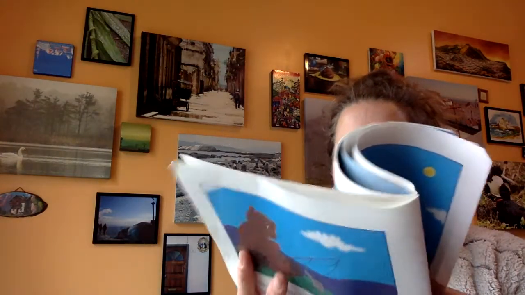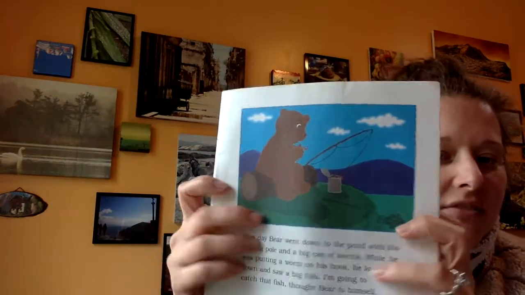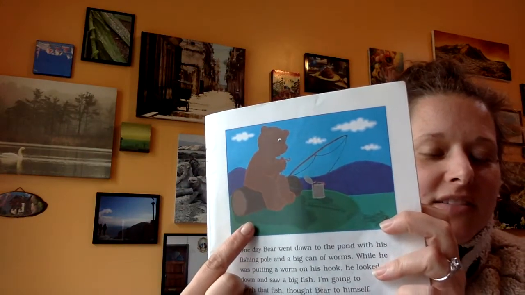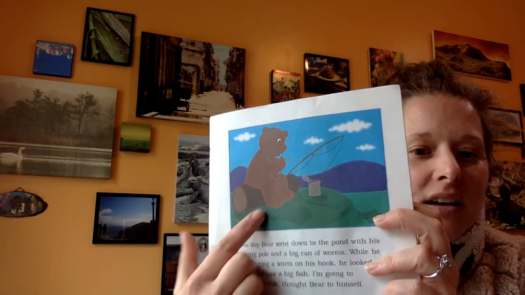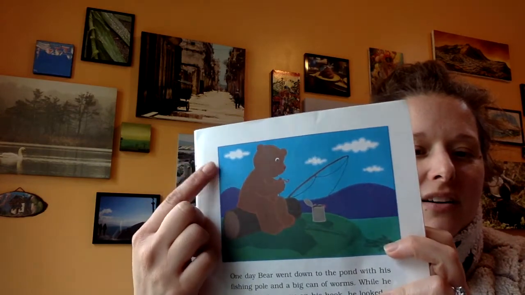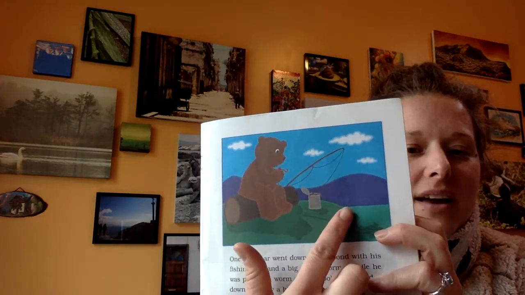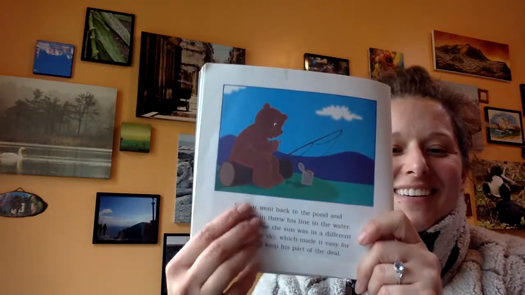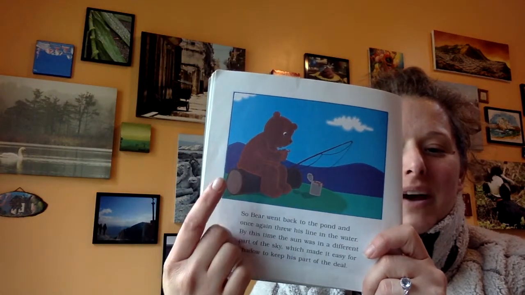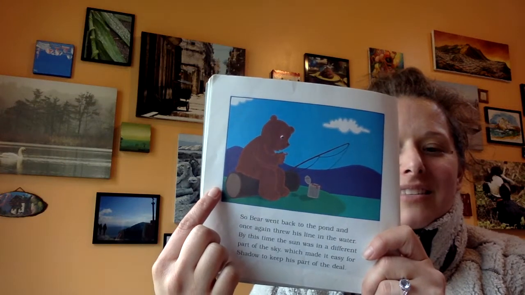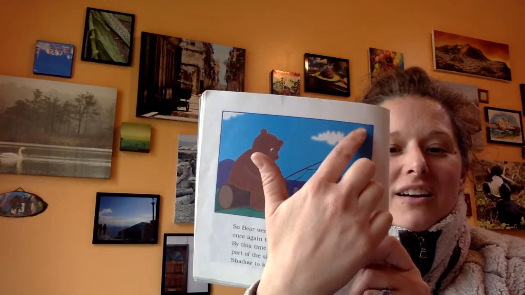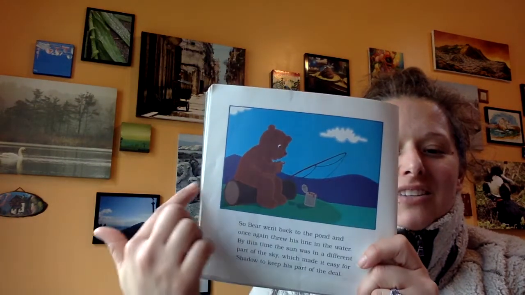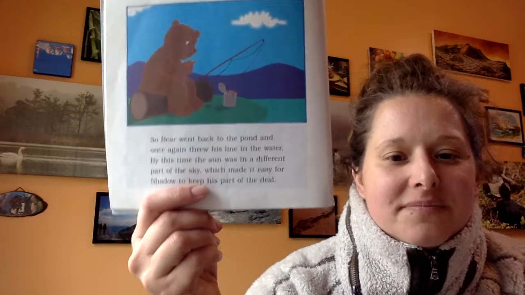If we look back to before, in front of Bear, there's his shadow because the sun was up over here, making his shadow go this way. But now his shadow is back over here because the sun is way up here on this side, making his shadow go the other direction.